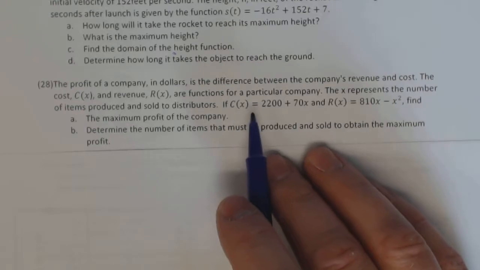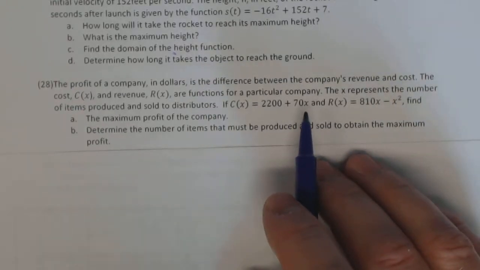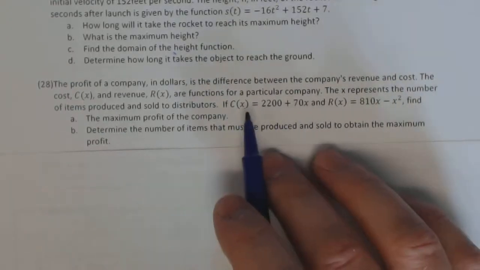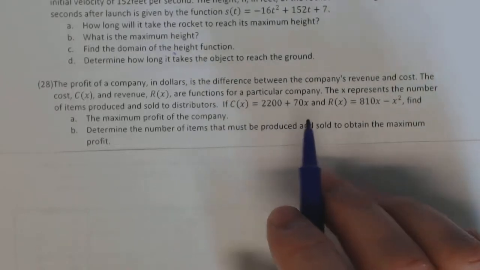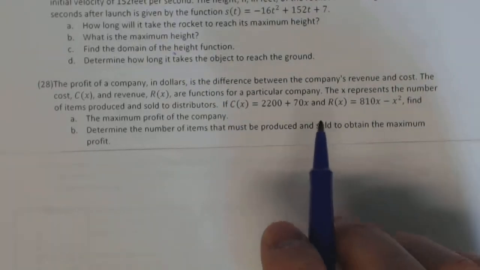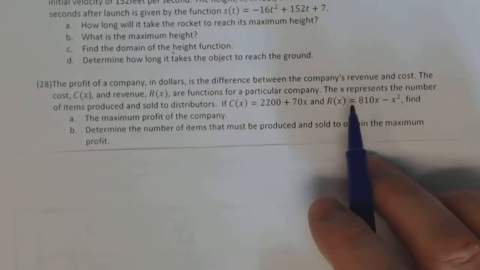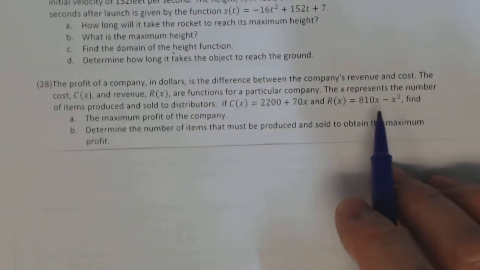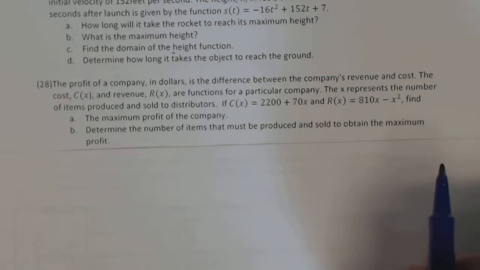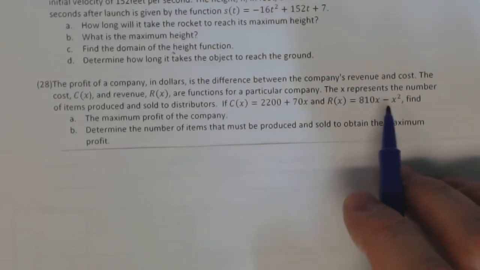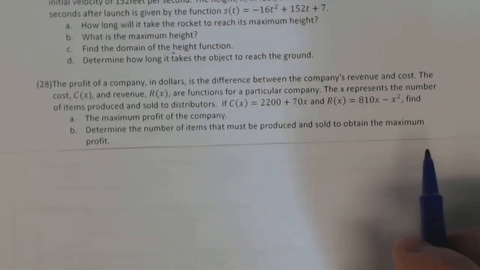The more you produce, the different amount it would cost. Sometimes it costs less if you make more of them. Sometimes it costs more if you make more of them. It just depends on what you're doing. And then the revenue can change. You change your price probably based on how many you sell. All right, so there's a function that tells you what your revenue is.